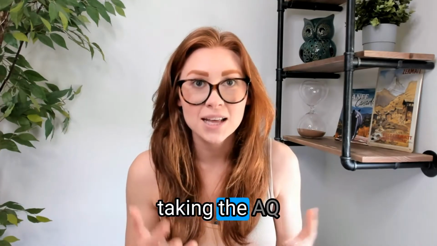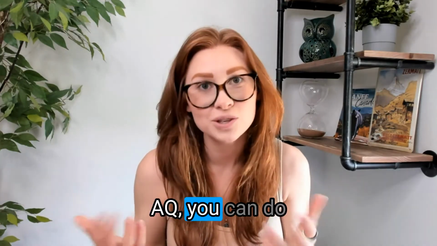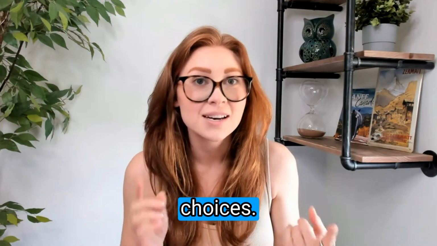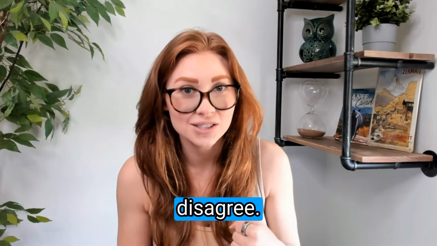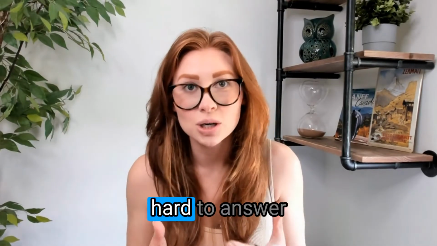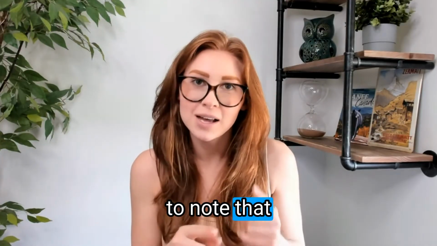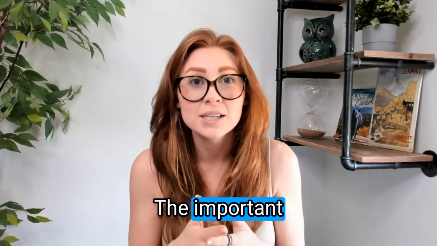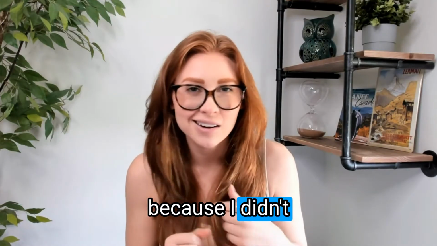I would recommend taking the AQ10 first, and then if you want to take the full AQ, you can do that as well. So what's it like taking this test? The test offers 4 answer choices: definitely agree, slightly agree, slightly disagree, or definitely disagree. I found this test a little bit hard to take because some of the questions are so broad, it's hard to answer with an agree or disagree. Also, it's important to note that the slightly or definitely doesn't matter in your answers. The important differentiator is agree or disagree. So that might save you some time because I didn't know that when I was taking it.